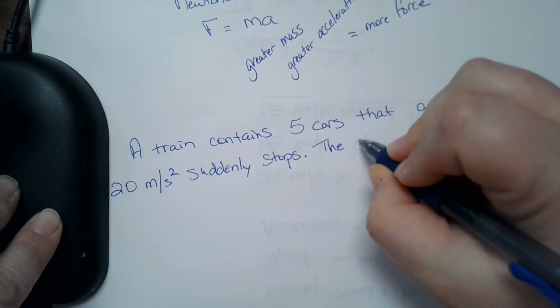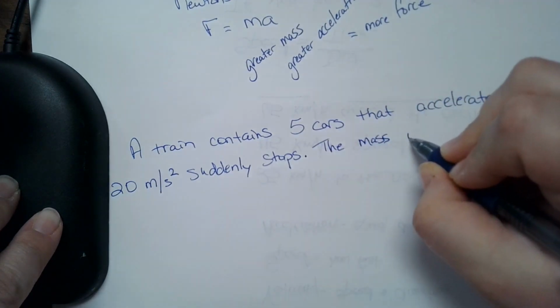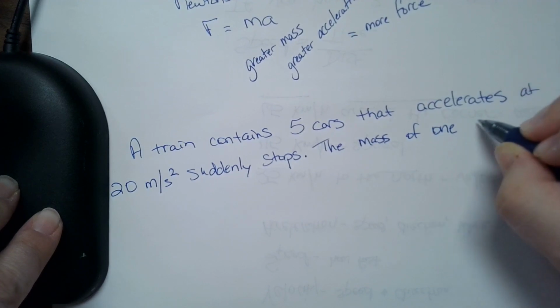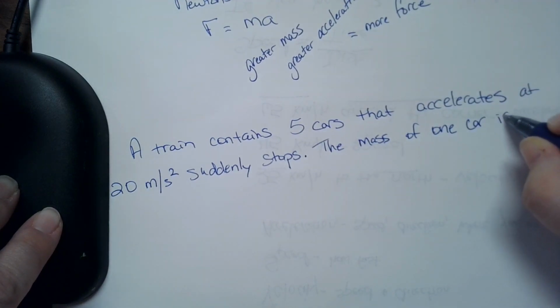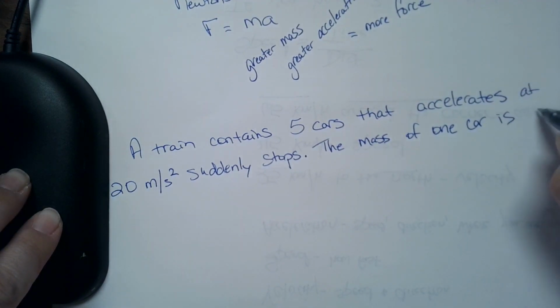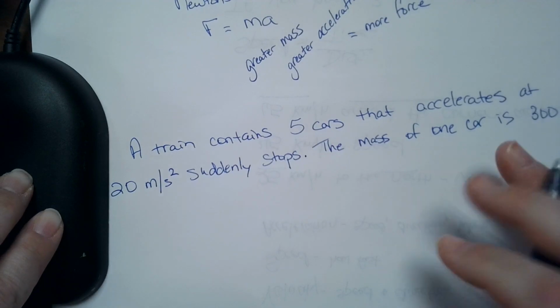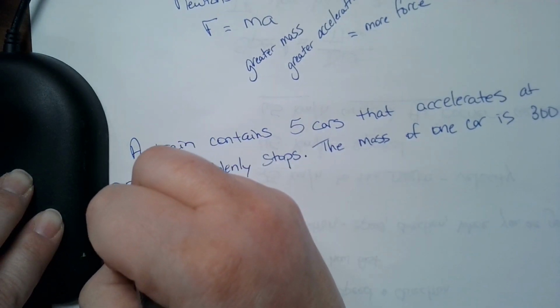The mass of one car is 300 kilograms. How much force?